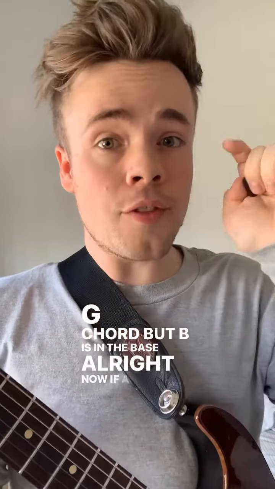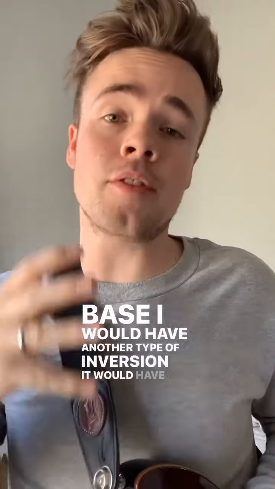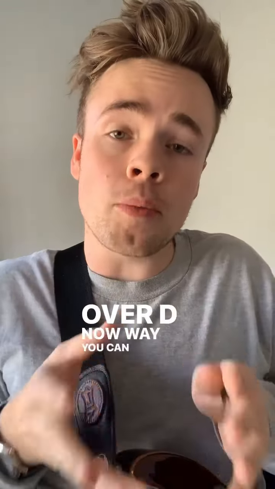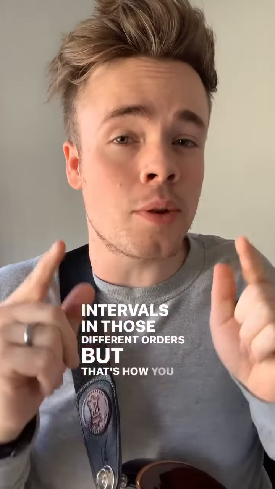All right. Now, if a D was in the bass, I would have another type of inversion. I would have a G over D. Now, a way you can practice this is singing those intervals in those different orders, but that's how you hear inversions.